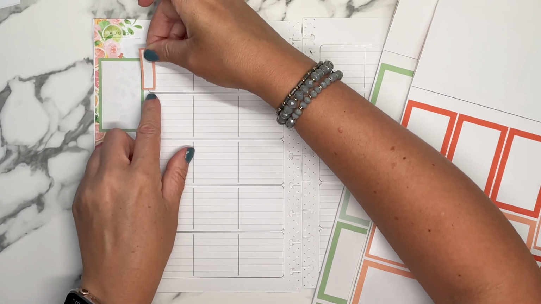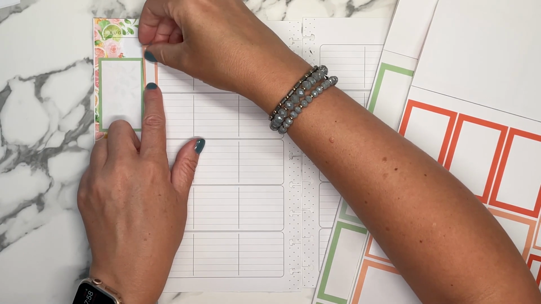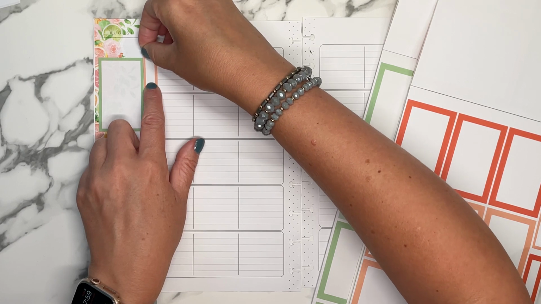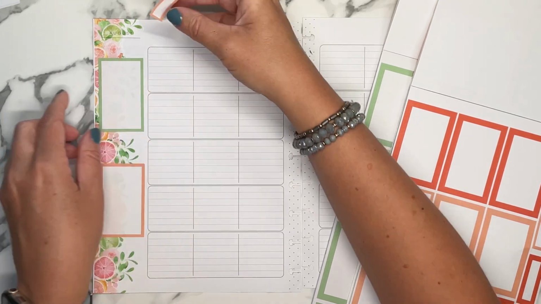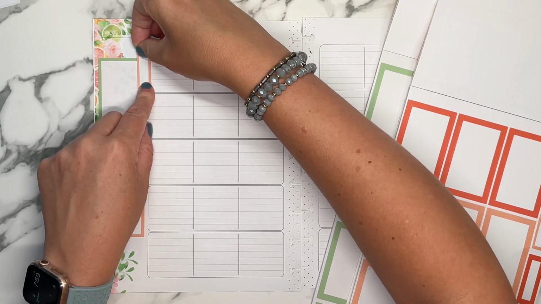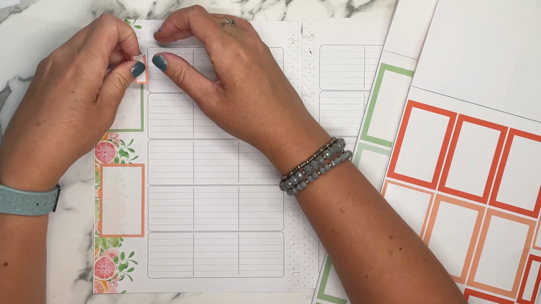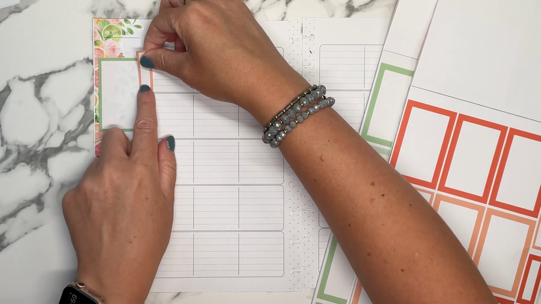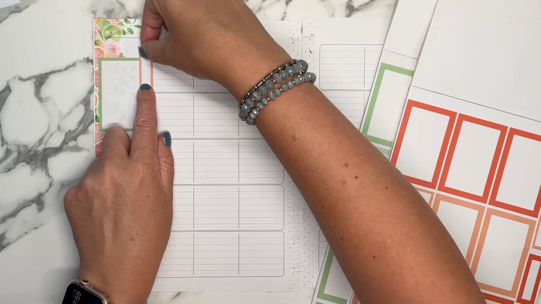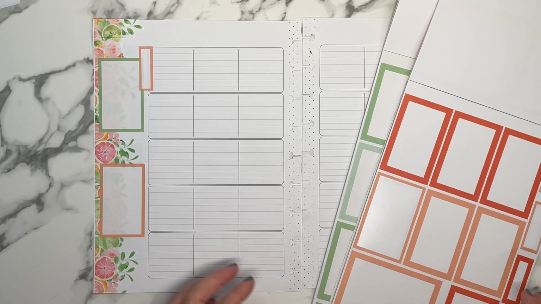So I know for this one, this is fine, because I don't even put anything in this first box. But do I really want to overlap it that much? This is where it becomes an issue. And I think it was one of my other planners that I did that, but I think it looks okay. It's fine. I can move it over.